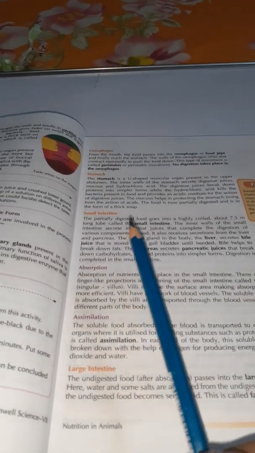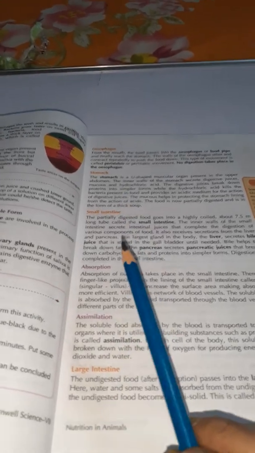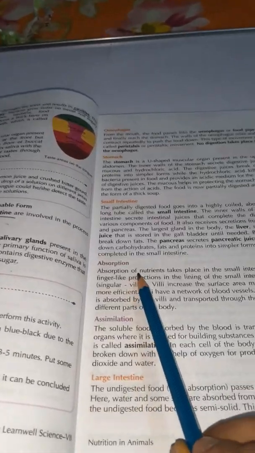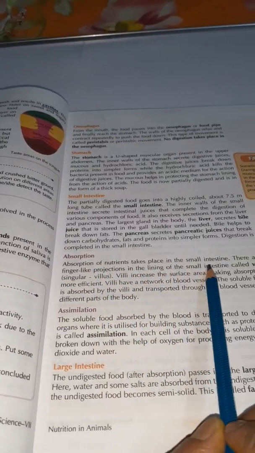Digestion is completed in the small intestine. Means all the digestion of food takes place in the small intestine. Now, absorption. Before, I told you absorption means sucking, or again you can say absorbing. Absorption of nutrients takes place in the small intestine.